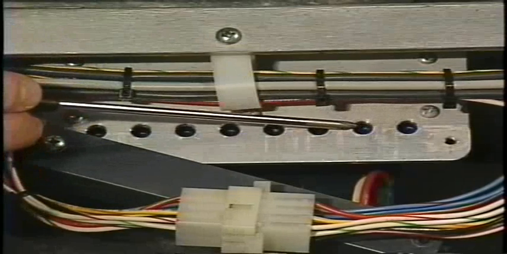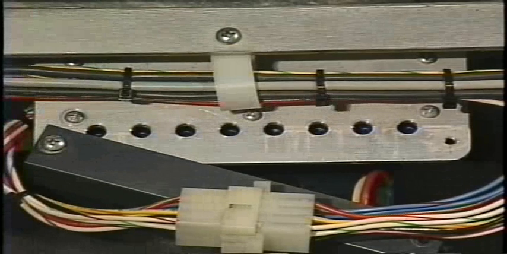The 7th trim pot is a range potentiometer. If for some reason you could not get a speed high enough or low enough, we would then adjust that trim pot, which would in turn raise or lower all of the drive speeds.